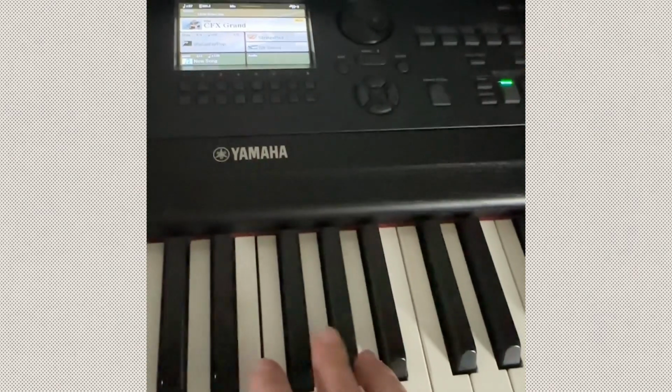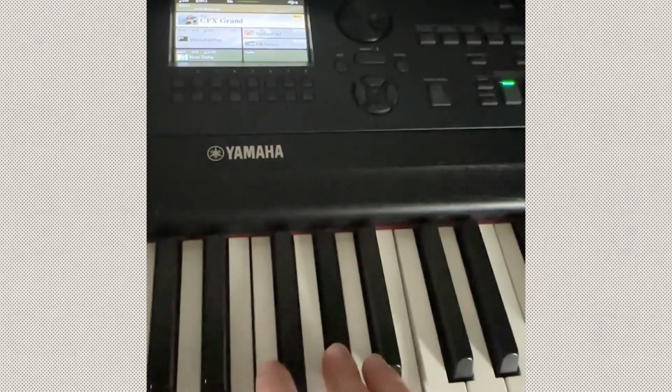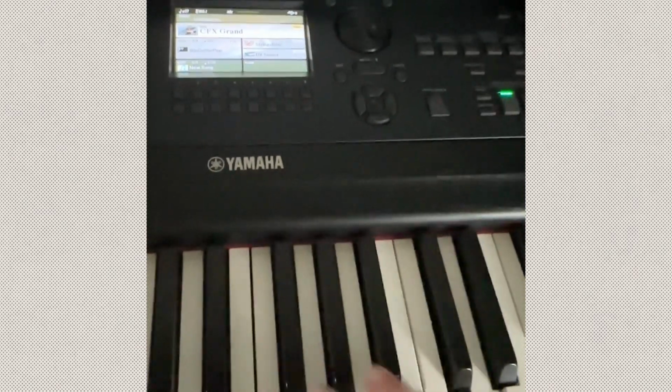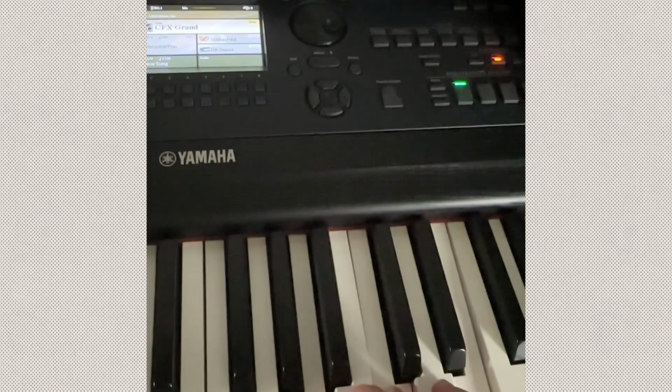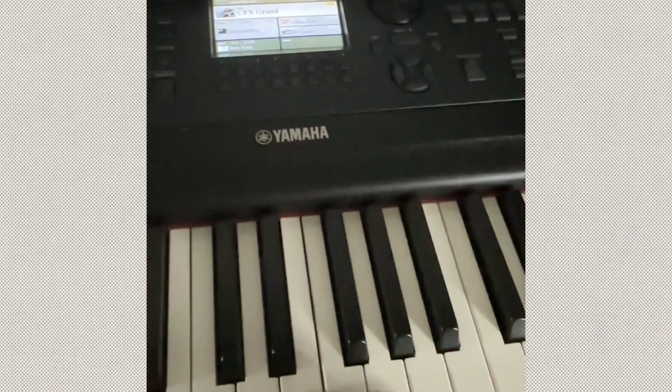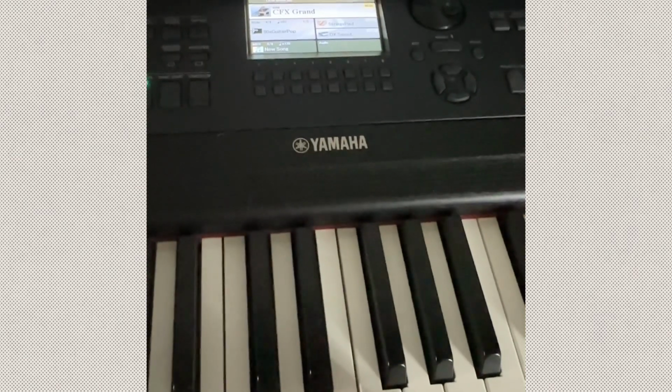So we would have our E major, or we could do E7, going to our 6th chord, A minor. So together, that would look and sound like this.